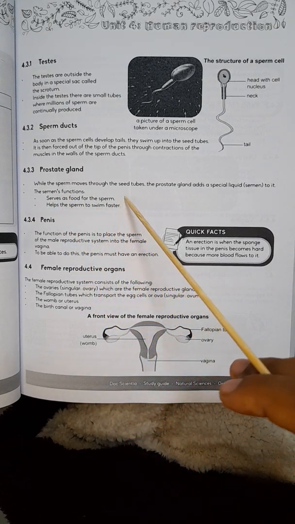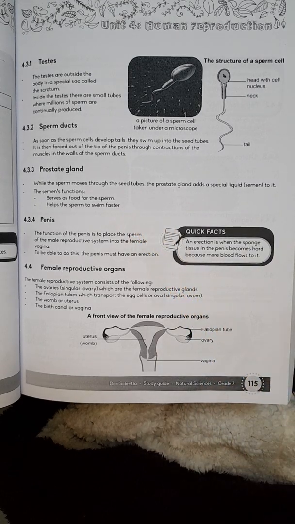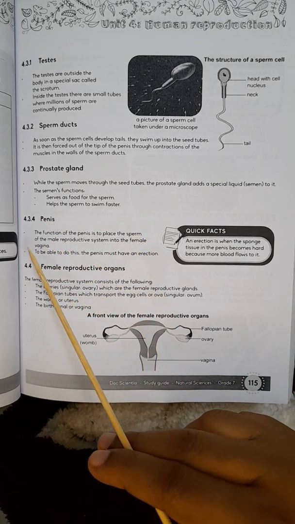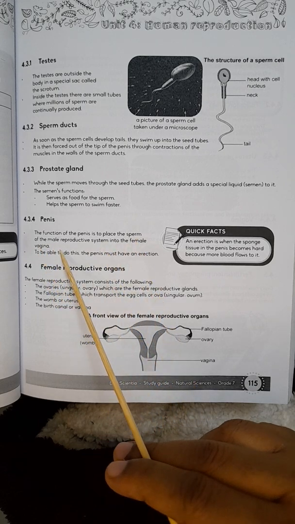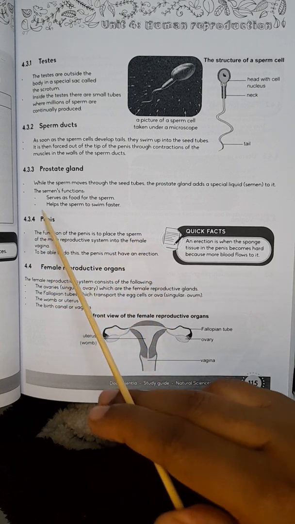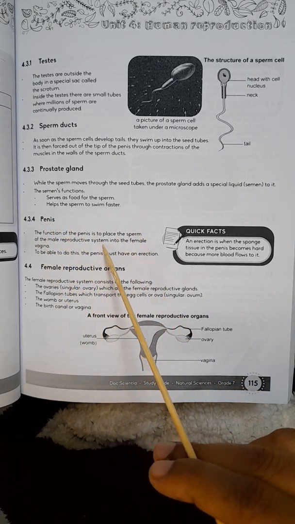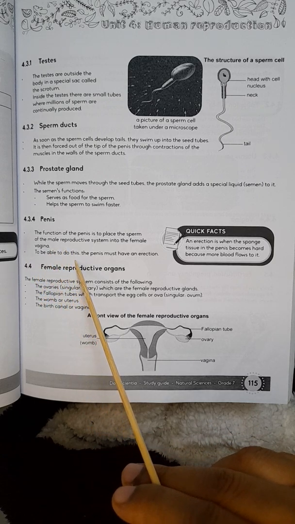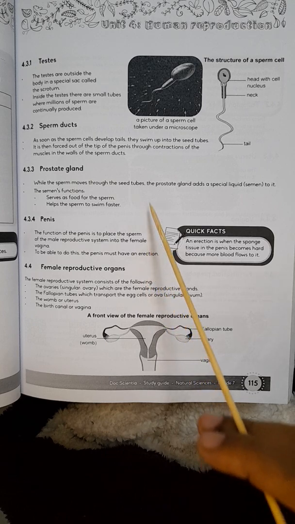It helps the sperm to swim faster. Nice, interesting. And now we go to the penis. The function of the penis is to place the sperm of the male reproductive system into the female vagina. To be able to do this, the penis must have an erection.